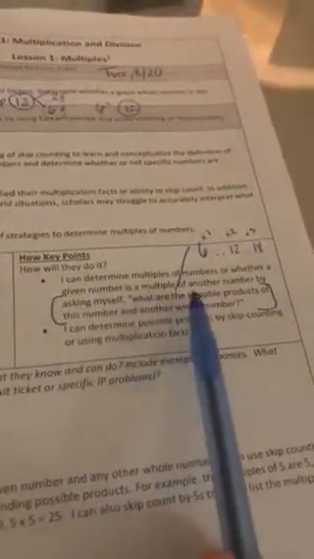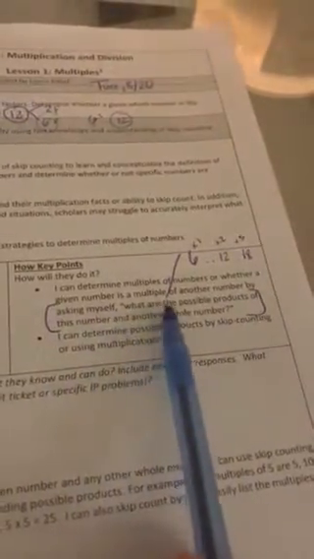I can determine multiples of numbers or whether a given number is a multiple of another number by asking myself, what are the possible products of this number and another whole number? So, possible products of this number, the number 6, and another whole number: 6, 12, 18. So you're asking yourself, 6 times what gives me what? And that what, the end of it, is actually the multiple. The next day we'll get to factors, and it feels more like the inversion of this.